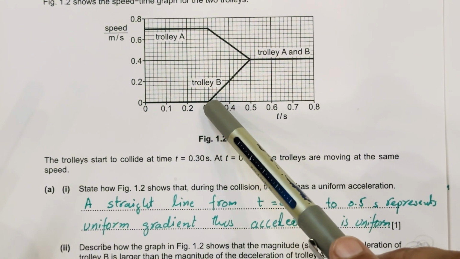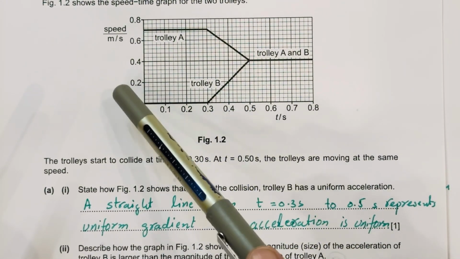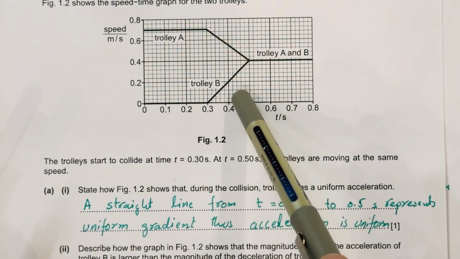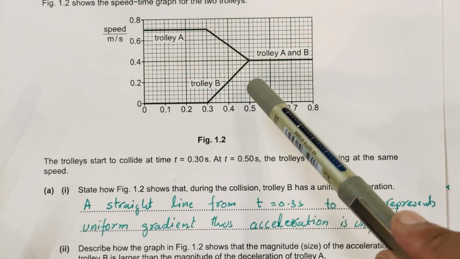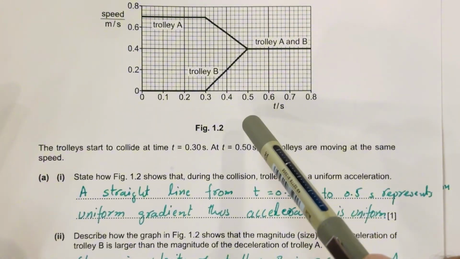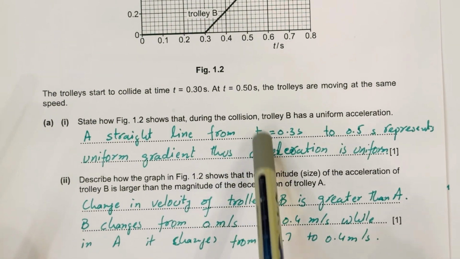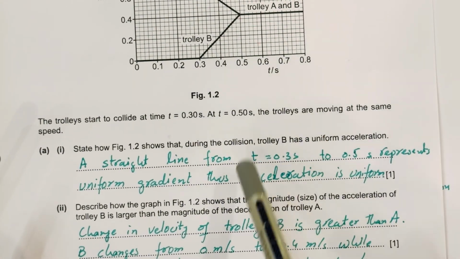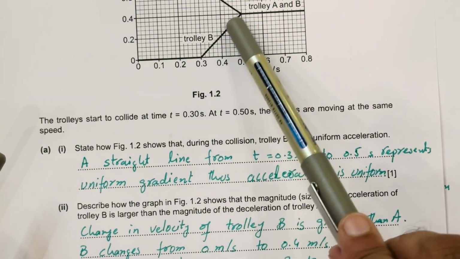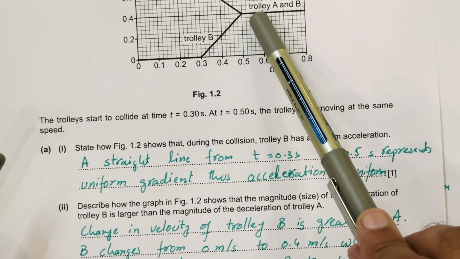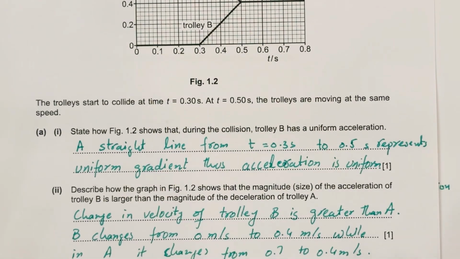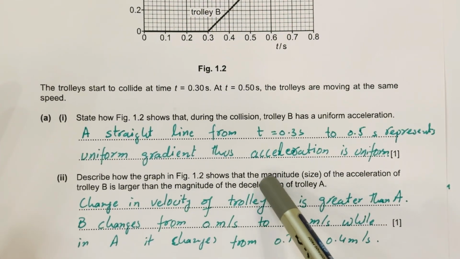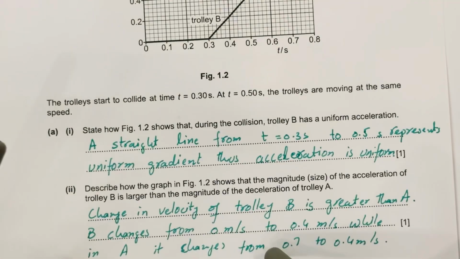As we can see, it is a speed-time graph, and in a speed-time graph there is a straight line. A straight line from 0.3 till 0.5 means that it has a uniform gradient. That's why it is moving with uniform acceleration. So a straight line from t equal to 0.3 to 0.5 represents a uniform gradient, thus the acceleration is uniform.